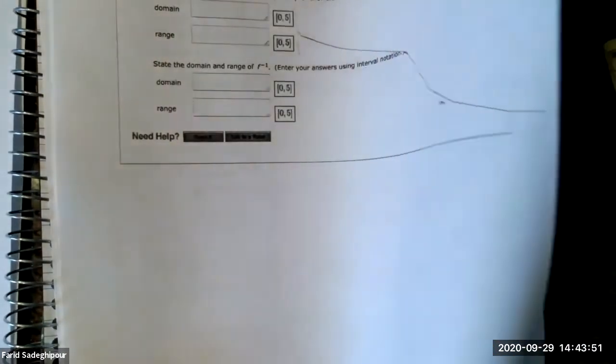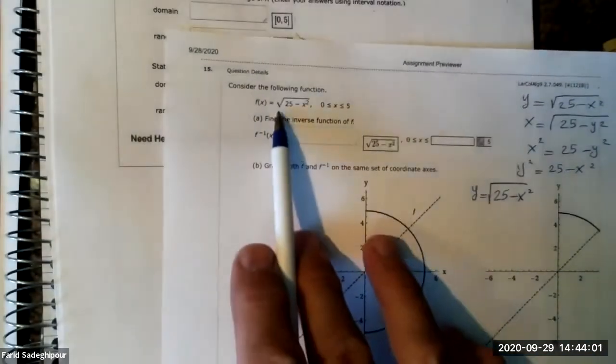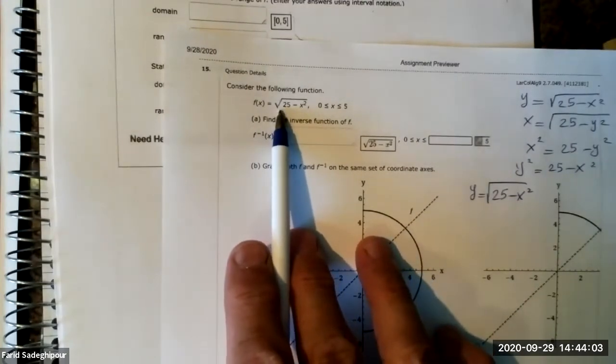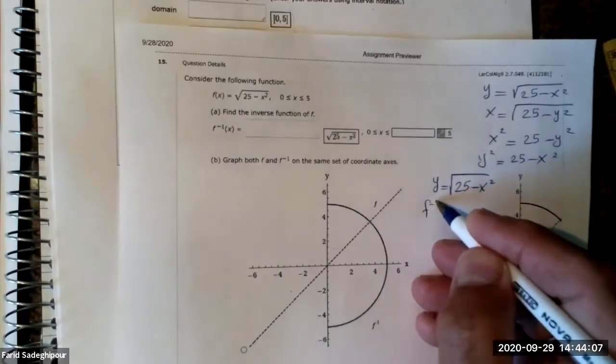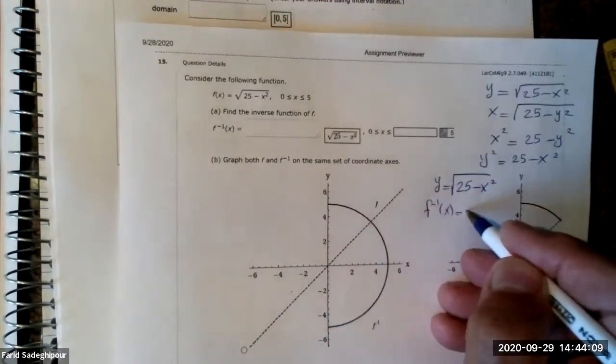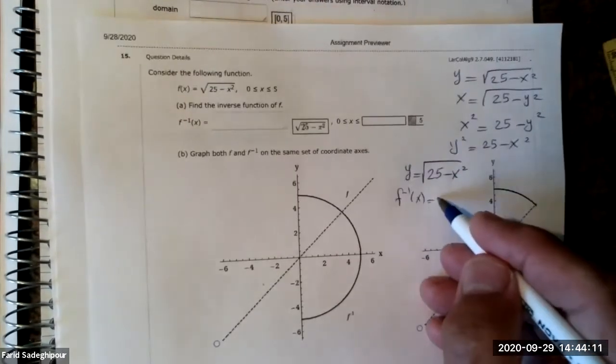And the domain and range, both functions are almost the same thing. See here? This was f of x, right? What is the inverse? Same thing. You have the same equation. So obviously, domain and range of both are the same here.